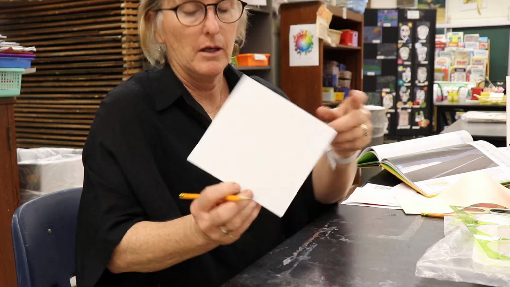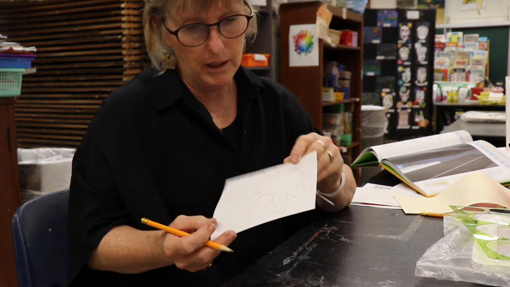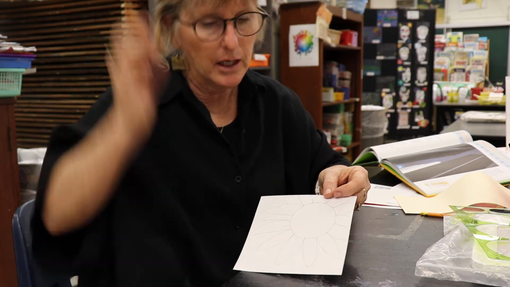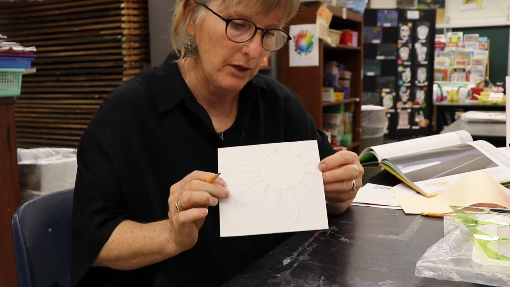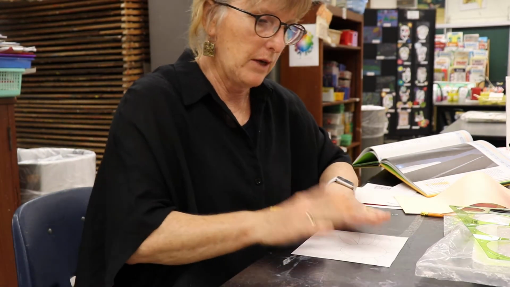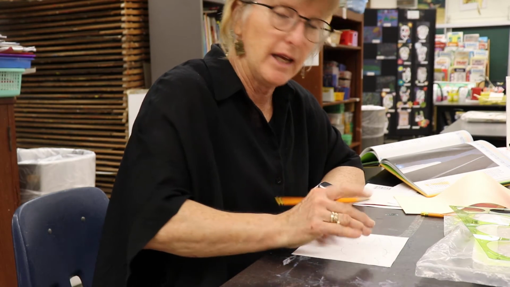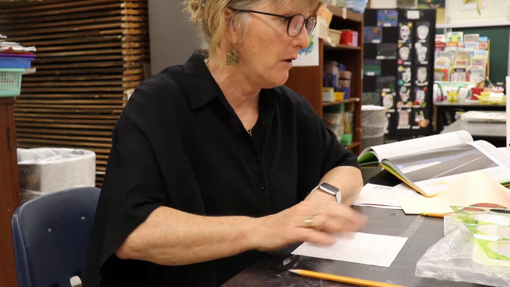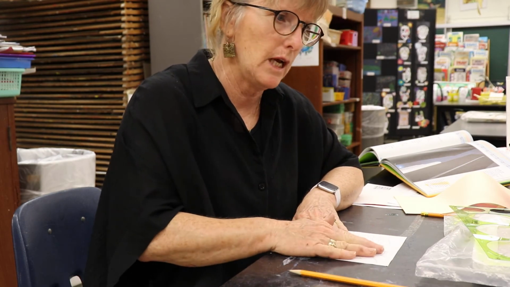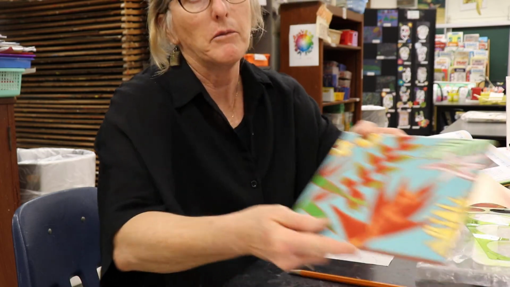So here is my sunflower. It takes up most of my space, so I think I'm just going to go with one flower. I've got my design down, and again, this is just a reference, and now I'm going to color it in so I have an idea of what type of glazes I'm going to use.